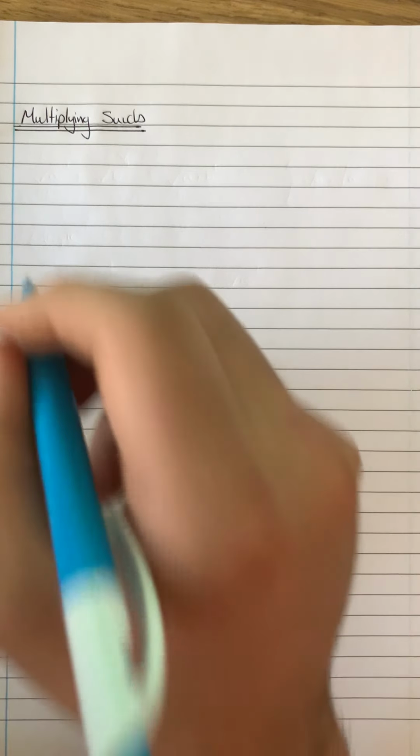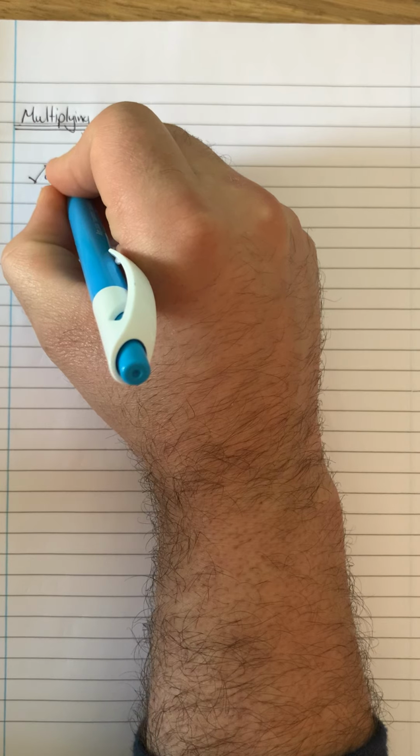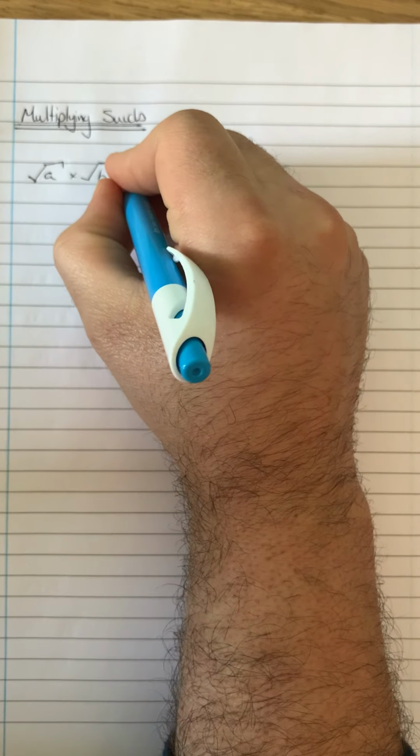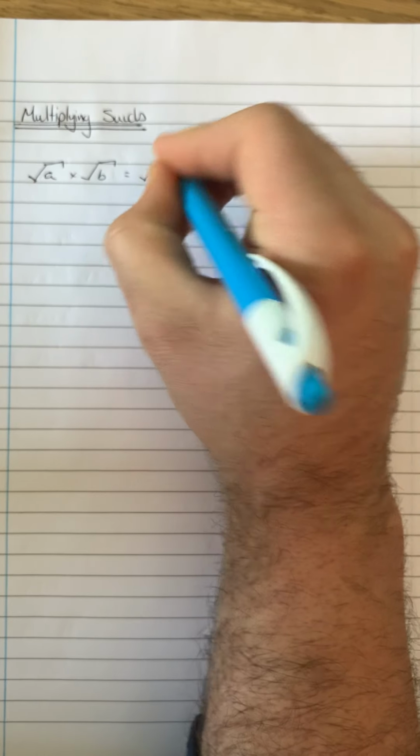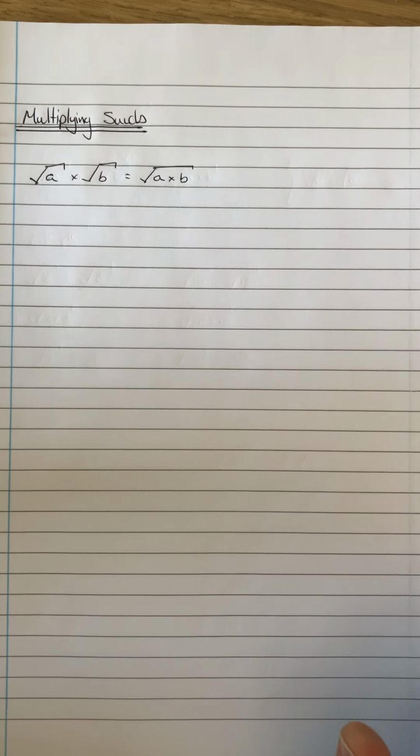Hi everybody, welcome to the fourth video on surds, and in this video we'll be looking at multiplying surds. Now the theory behind multiplying surds is if we have two different surds underneath the root and we're multiplying them together, then it's just the same as having them multiplied underneath the same root.